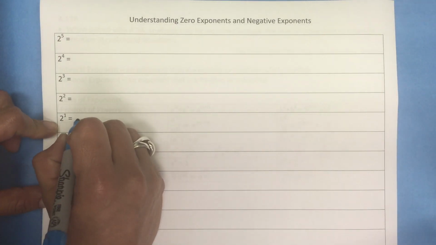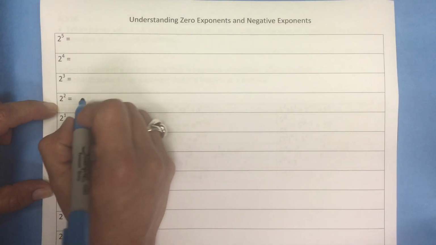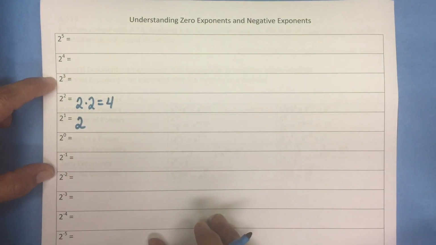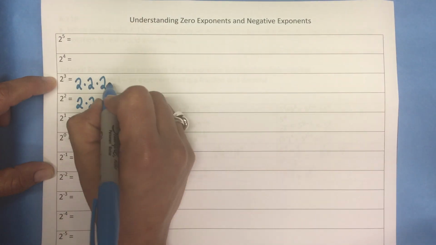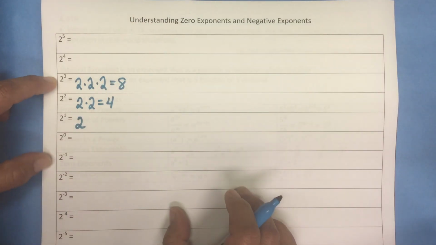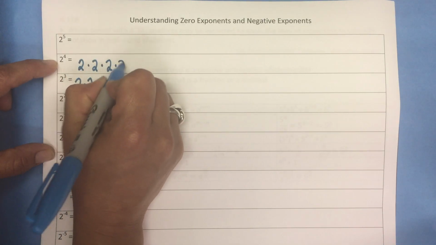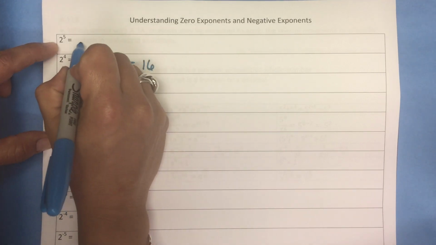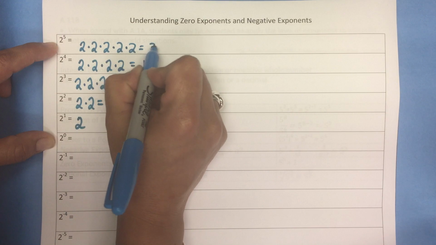We know that 2 to the first is just 2. We know that 2 squared means 2 times 2, which is 4. 2 raised to the third power is 2 times 2 times 2, which is 8. 2 to the fourth power is 2 times 2 times 2 times 2, which is 16. 2 to the fifth, 2 times 2 times 2 times 2 times 2, which is 32.